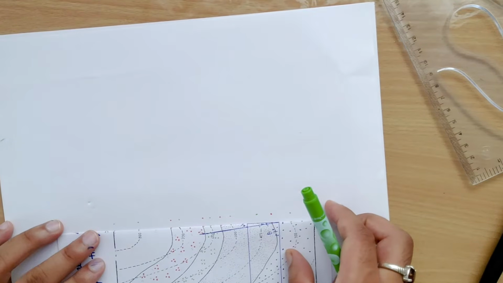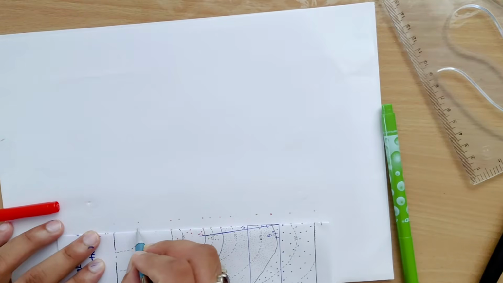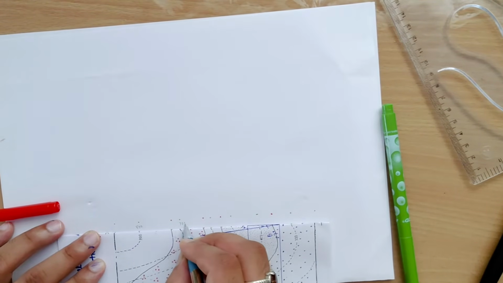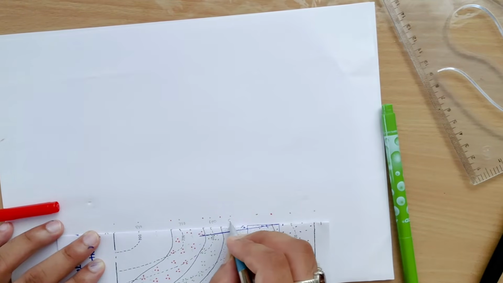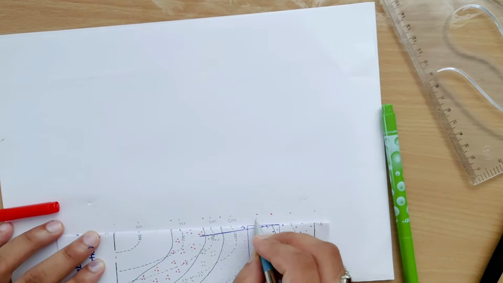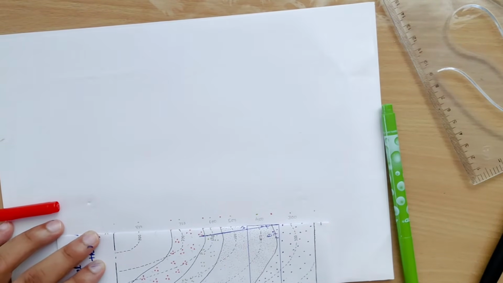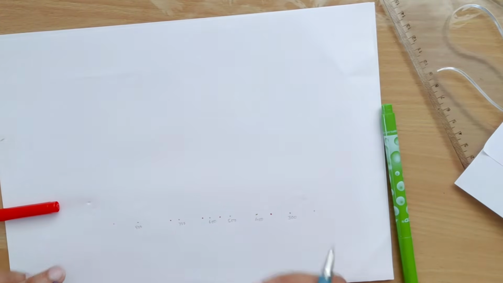Now we have to write down the value of contours. This value is 800, this is 700, this is 600, this is 500, this is 400, and this is 300. Now we already have the points for the baseline.